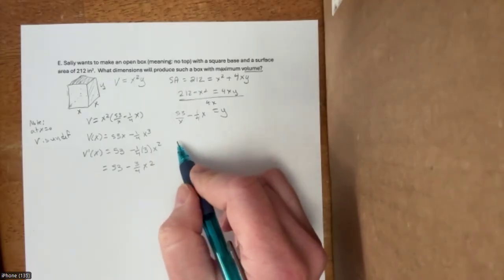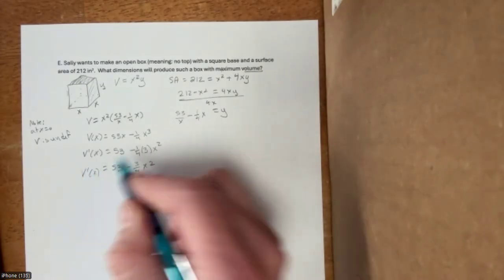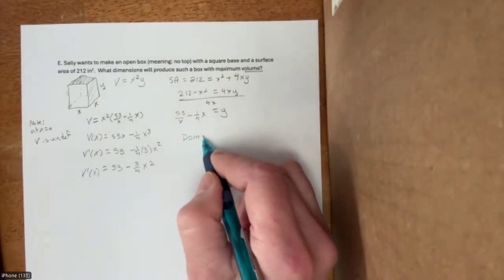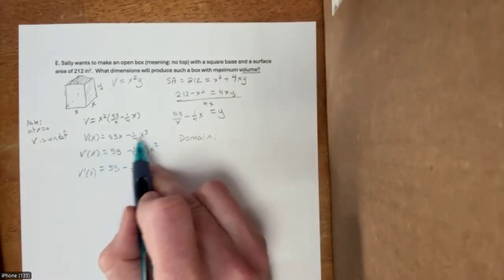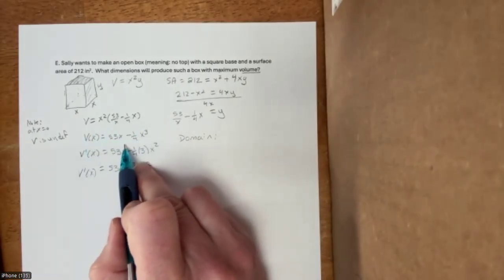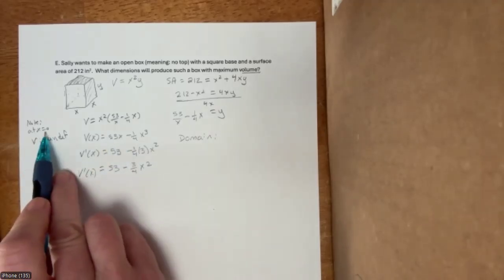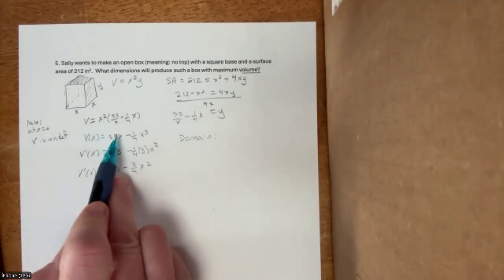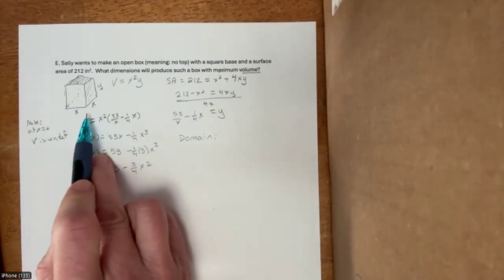Forgot to pause and find the domain. So let's do that now before I do something else with the derivative. So the domain, not of the derivative, but of the original function, is what can x be? So x cannot be 0 because before we simplified, we had an x in the denominator. So x cannot be 0. I'm just saying that. We'll write it down in a minute.